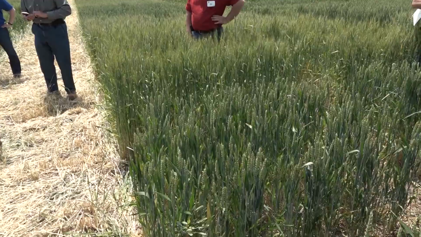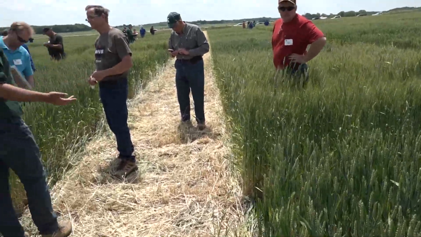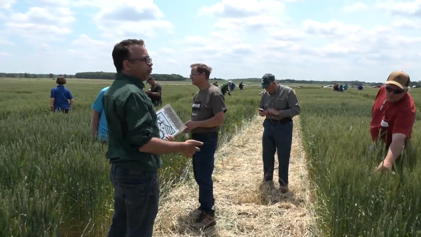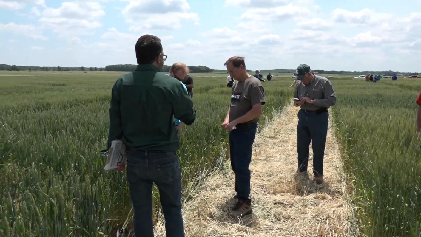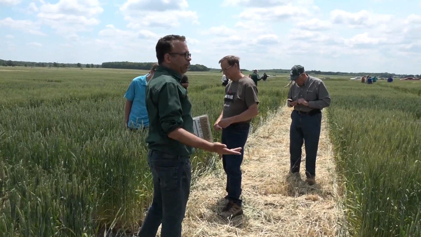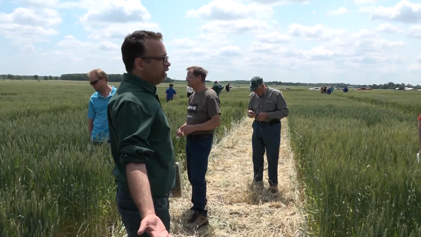So that's another idea we are chasing, that maybe with these erect types, we can fit more plants in the unit area, just like what we are able to do with corn, right? So that's sort of the goal there. With these droopy ones, they're already intercepting a lot of light. So maybe we don't need to push them to a much higher seeding rate, right?